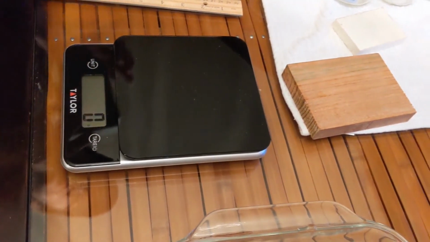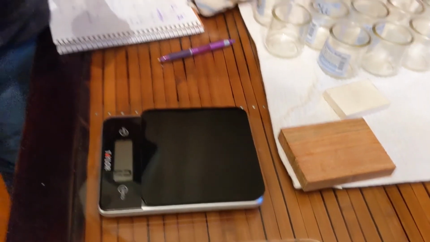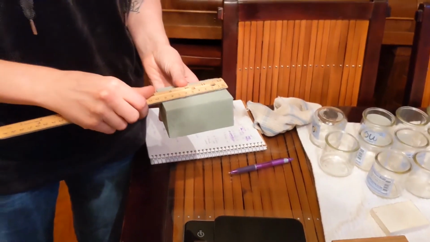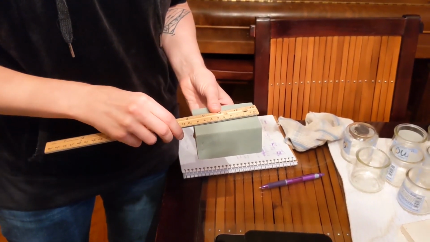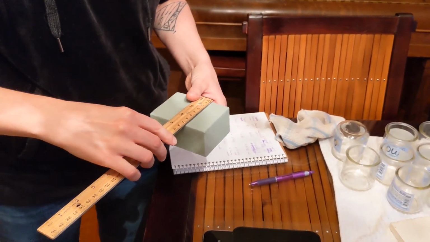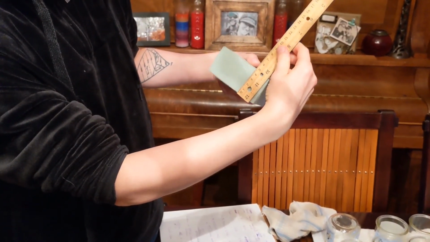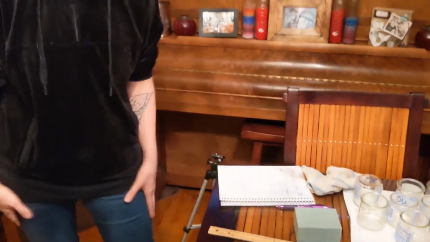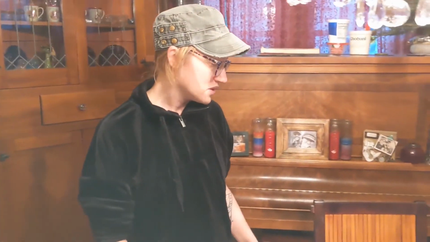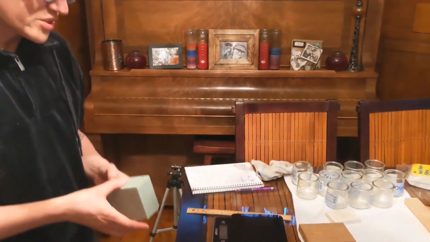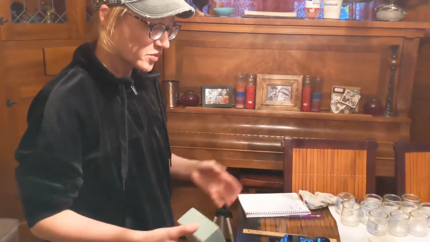Then I can get its volume in cubic centimeters by just measuring the length of the object, the width of it, and then its height in centimeters. Later we'll multiply those to get volume, and then we'll divide mass by volume to get density. The other thing we need to know is how much did these float above the water line.